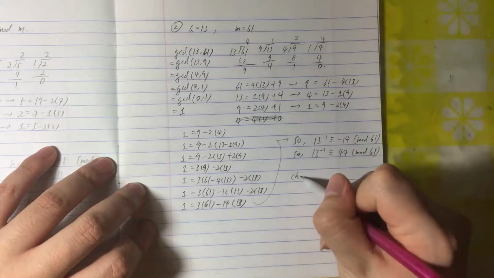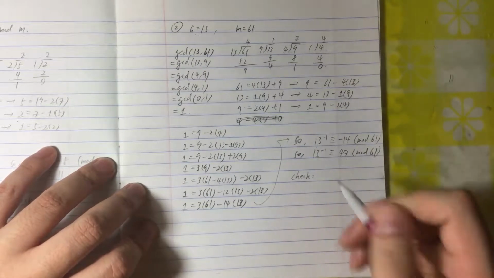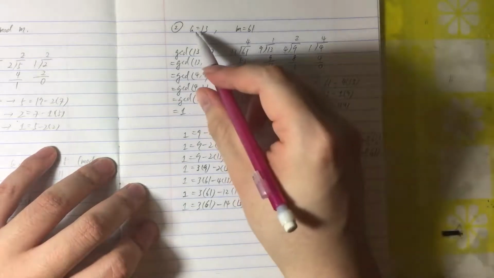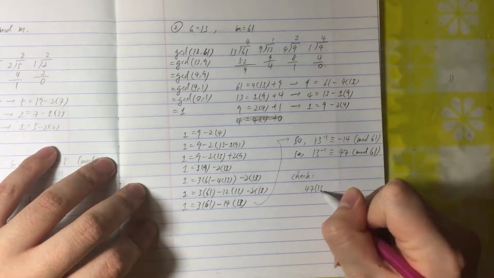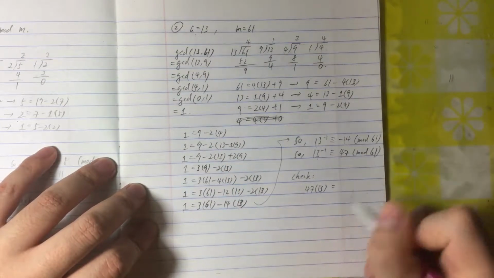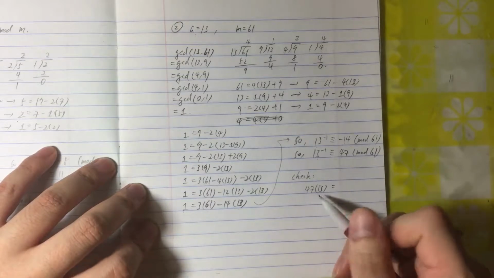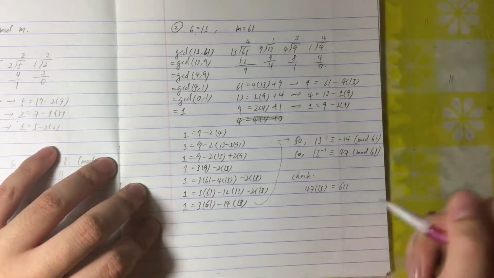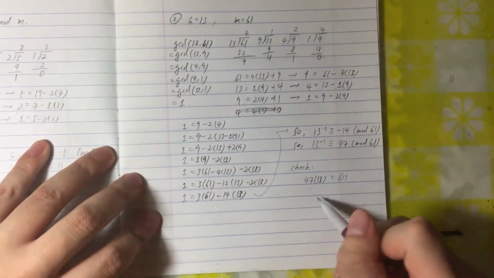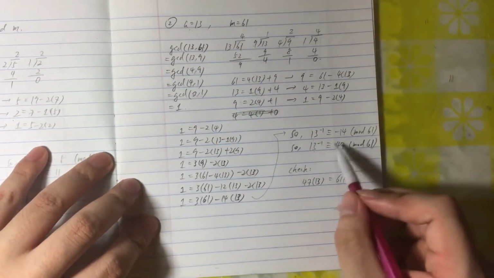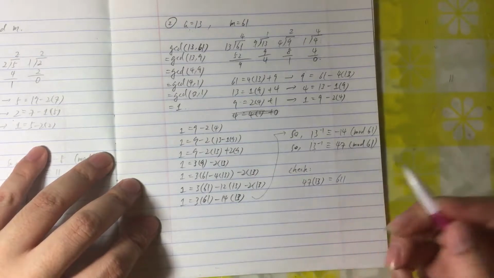So let's check. If I multiply 47 by 13, here I use my calculator. 47 times 13 is 611. Then take 611 divided by 61.